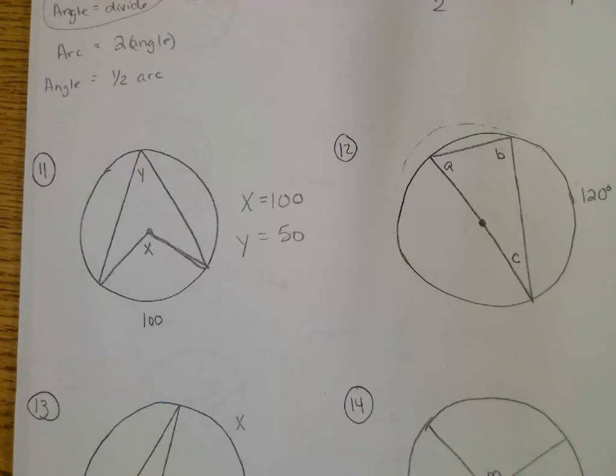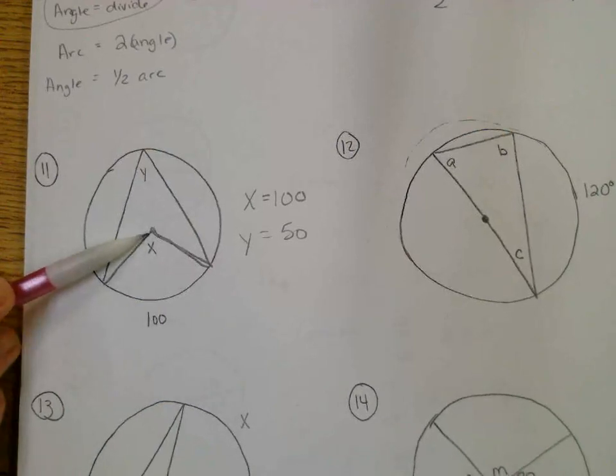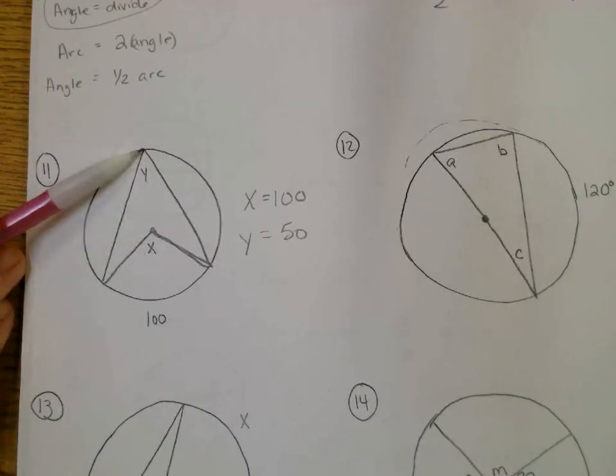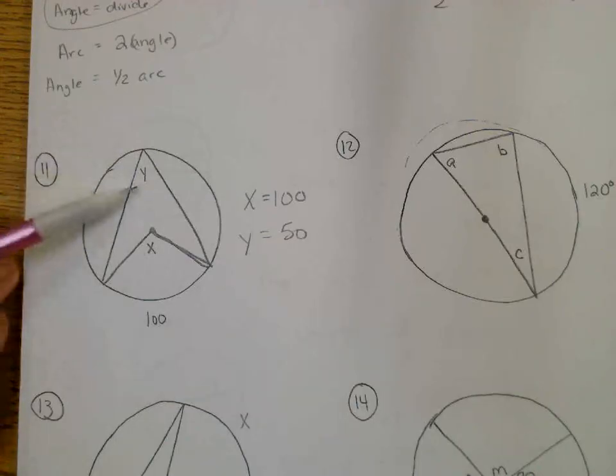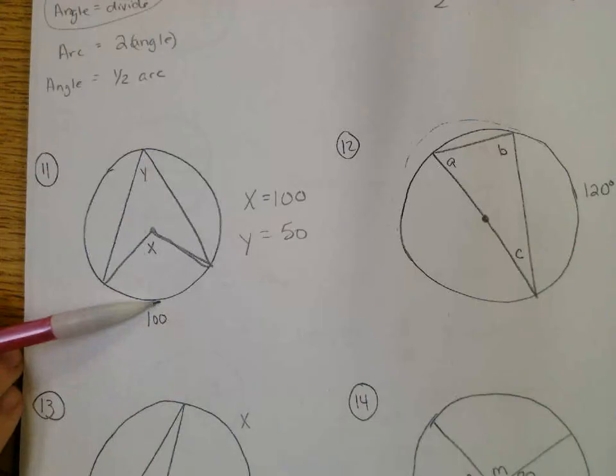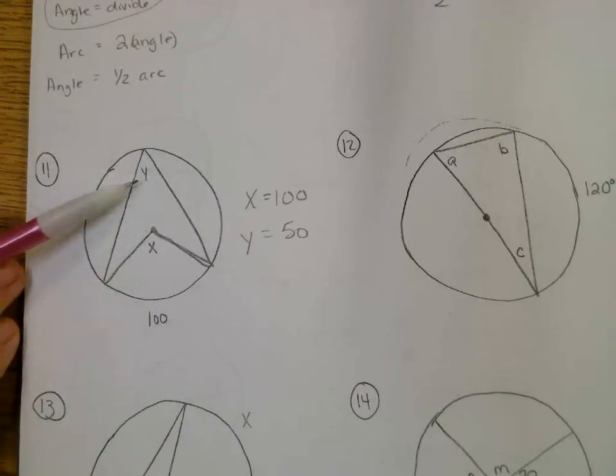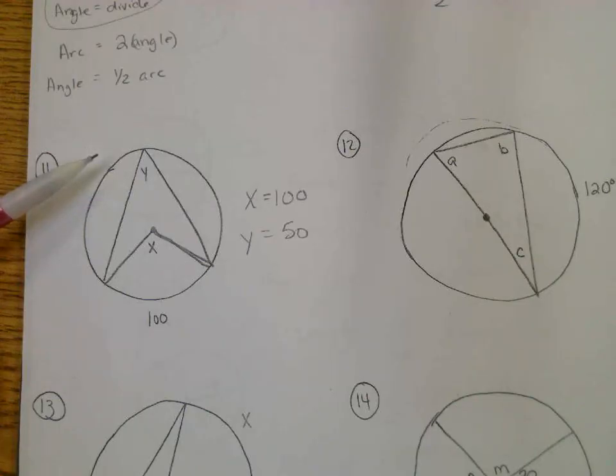Okay, so you've got 2 rules here, because you've got a central angle and you've got an inscribed angle. Because Y is an inscribed angle, the arc is 100, so you divide to find your angle measure. It's 50.